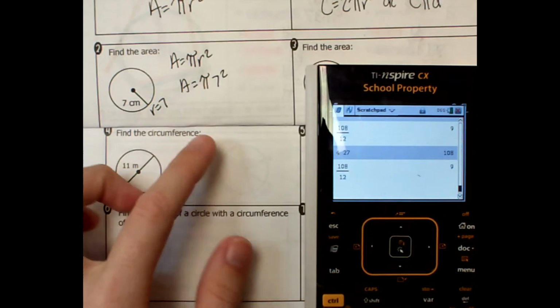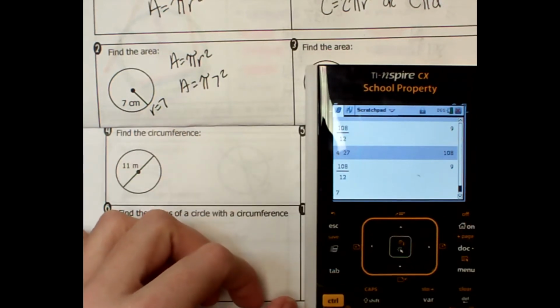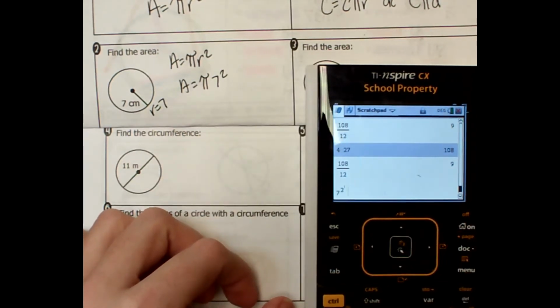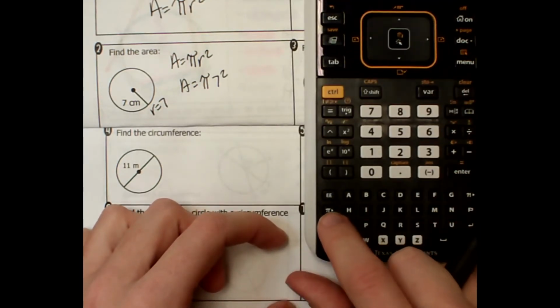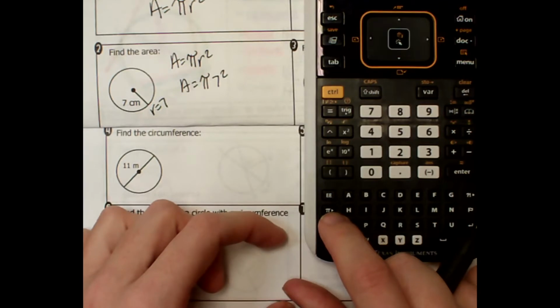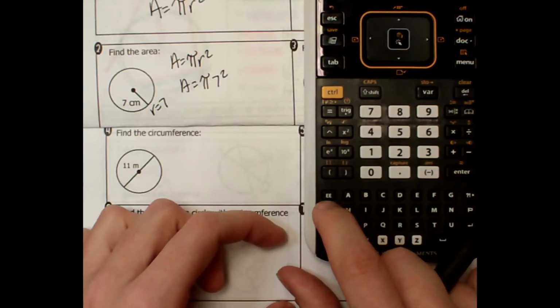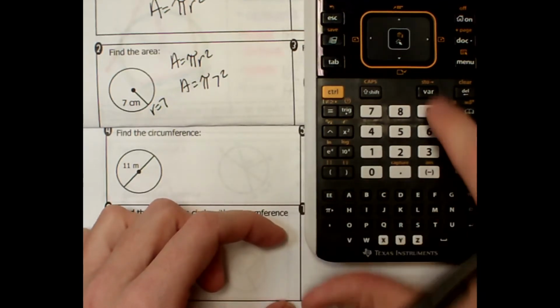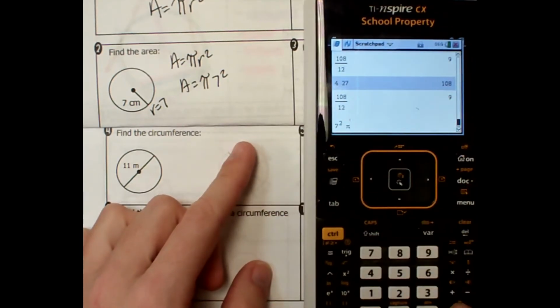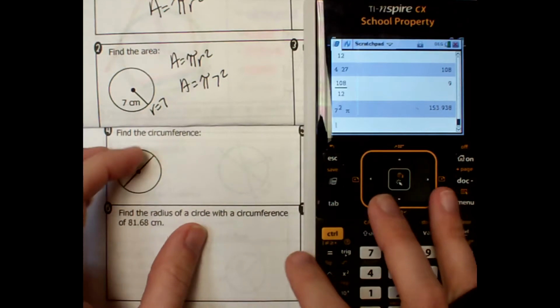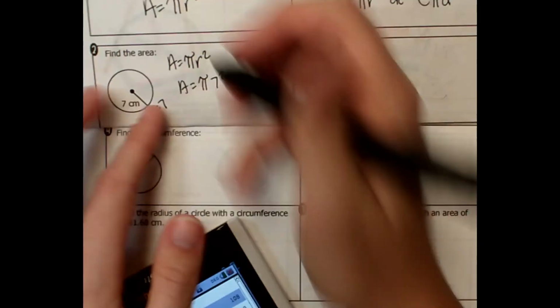So you get 7 squared times, and then you need to use your pi button, okay? Don't type in 3.14. Our calculators have a pi button. You need to be using it. If you don't use it, it's wrong because you're not going to get the right decimal point. We're going to round to 2 decimals, and we get that it's 153.938.